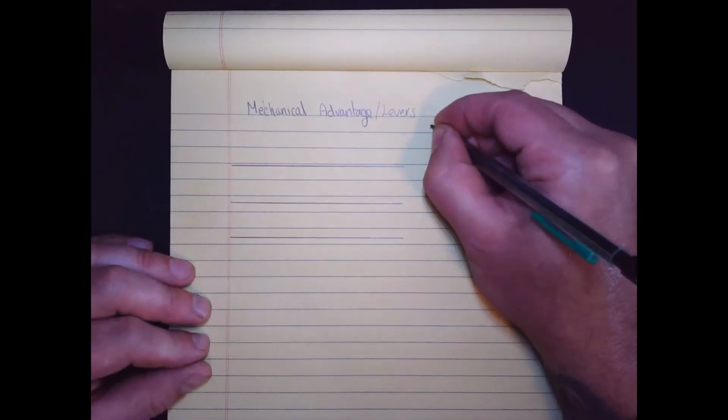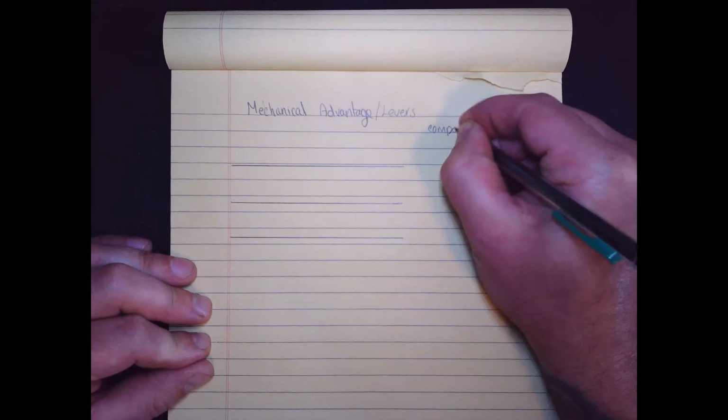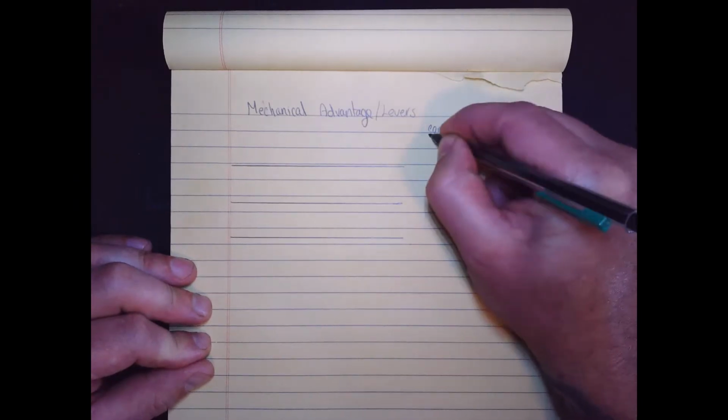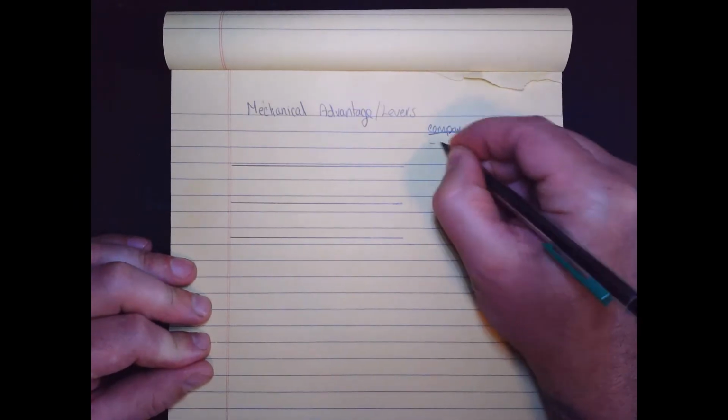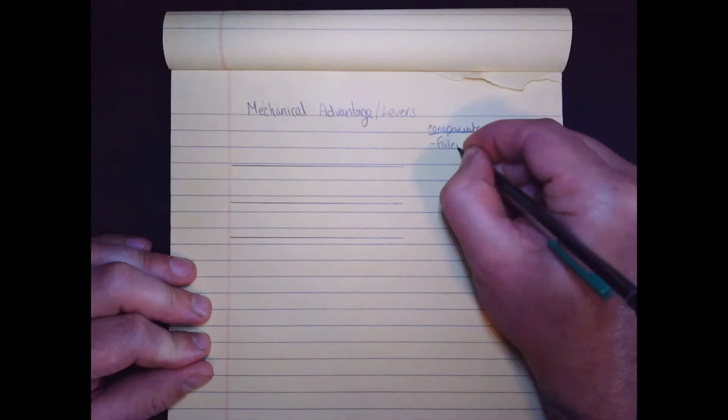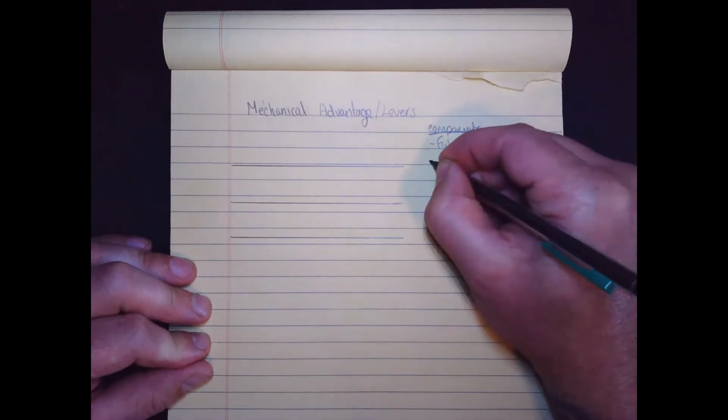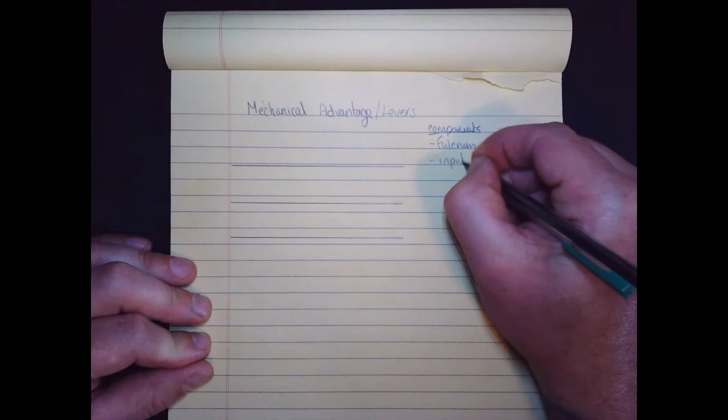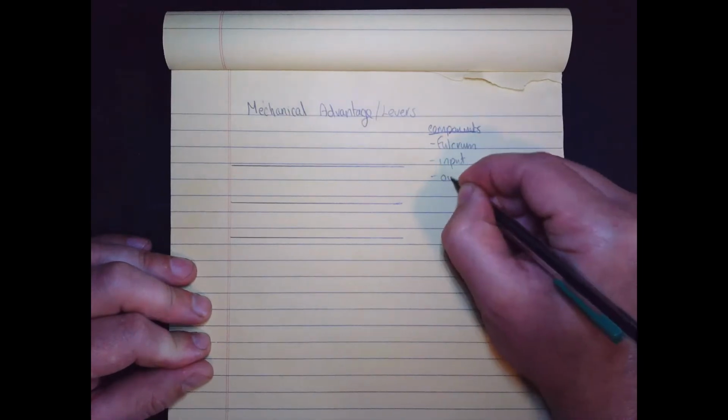We've got three different types of levers that we're going to look at, broken down by classification. We've got what's called a class 1 lever, a class 2, and a class 3. They're all going to have the same components as far as what we're going to be looking at. What we're concerned with here is the fulcrum, which is the pivot point. We're going to look at the input, and we're going to look at the output.